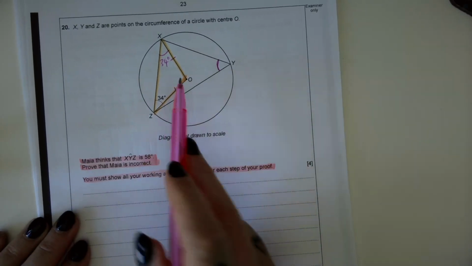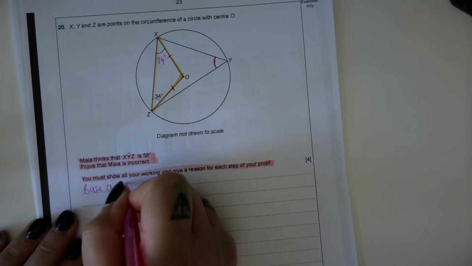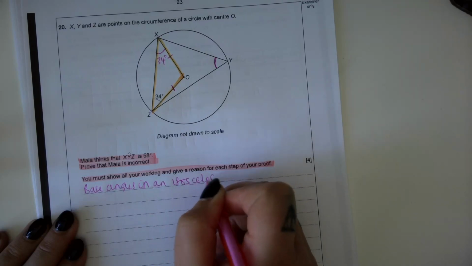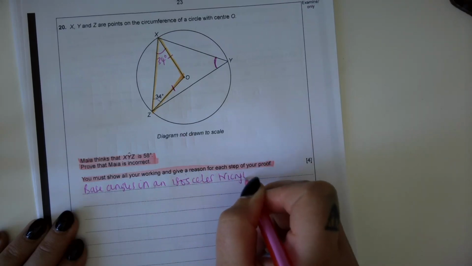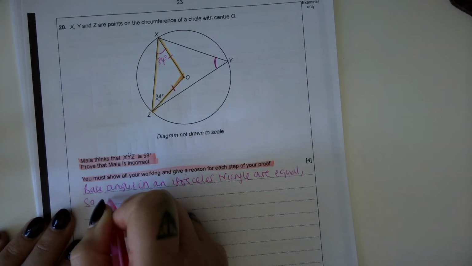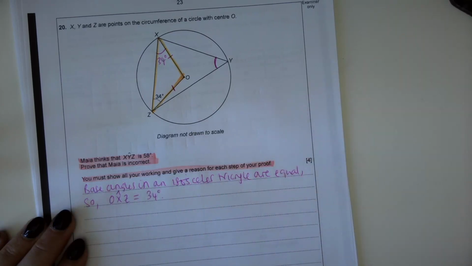So I need to write my reason. Base angles in an isosceles triangle are equal, so angle OXZ is equal to 34 degrees.